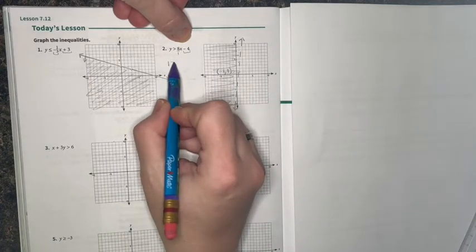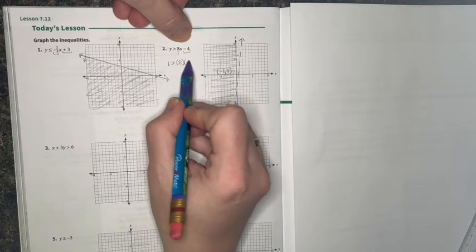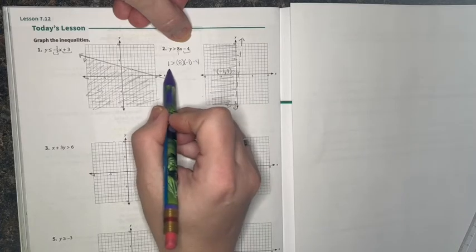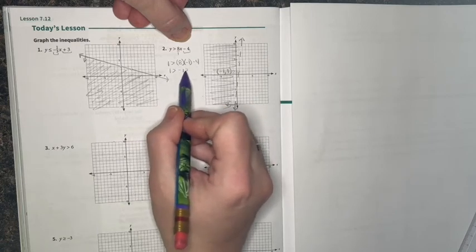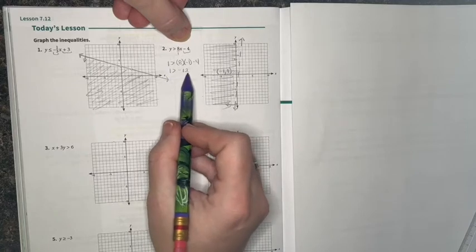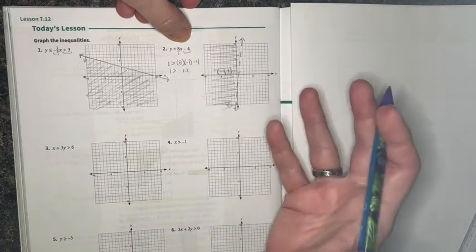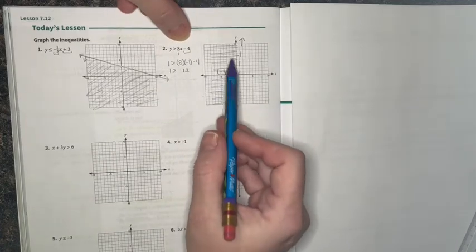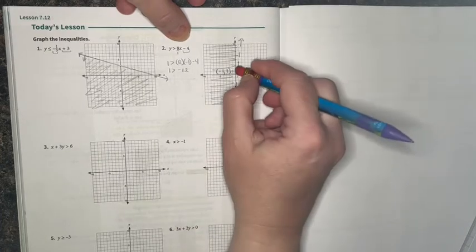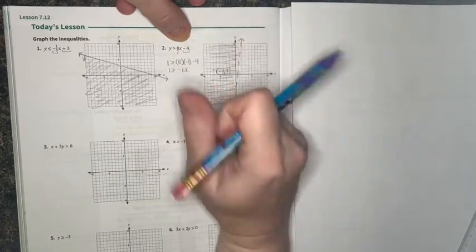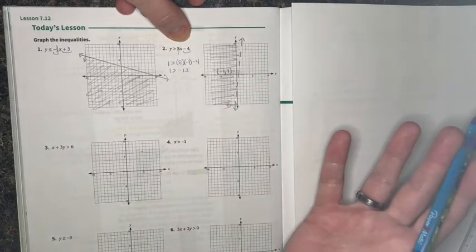Is 1 greater than, because 1 is my y, 8 times negative 1 minus 4? So is 1 greater than negative 8 minus 4, which is negative 12? Yes, 1 is greater than negative 12, so we have shaded the correct side. It's always a way to check your work. If you're not sure which side to shade, pick a point on either side and solve and see if it works.